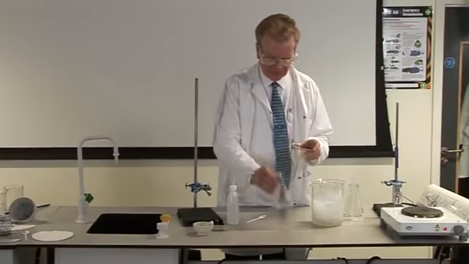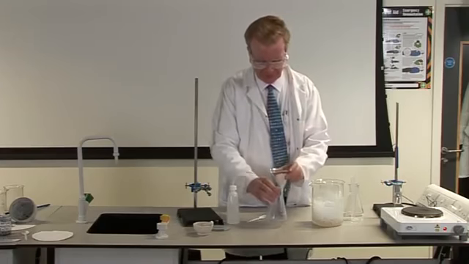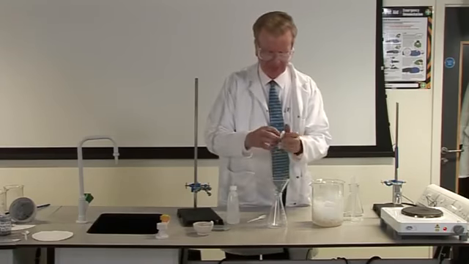Using a conical flask, funnel and filter paper, filter off the white crystals.